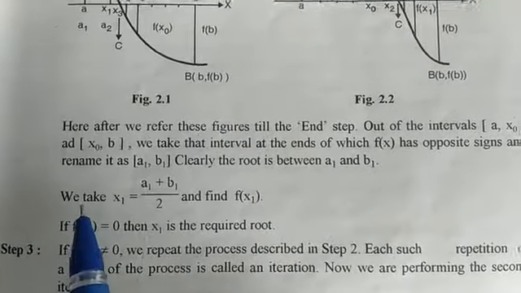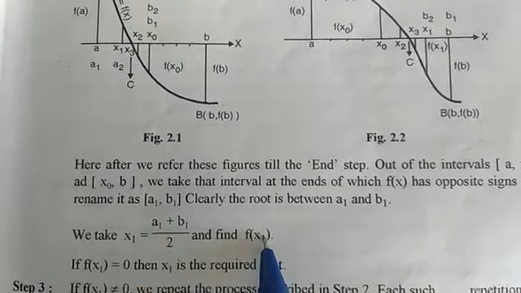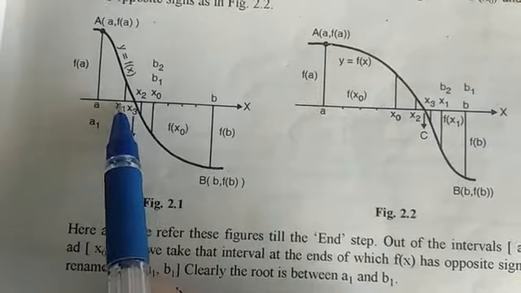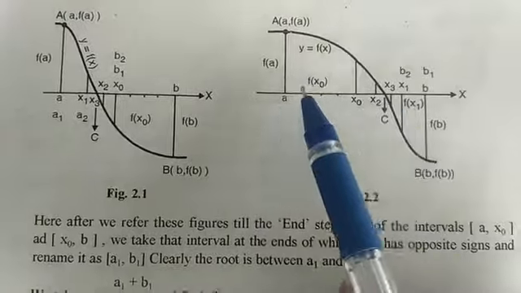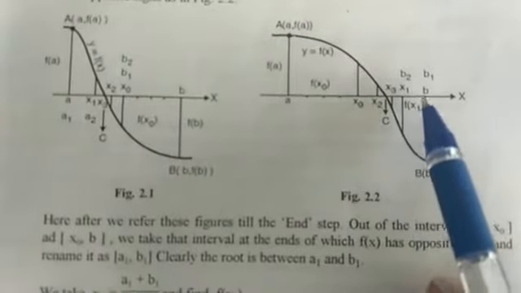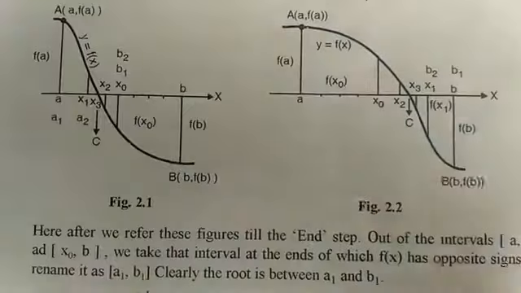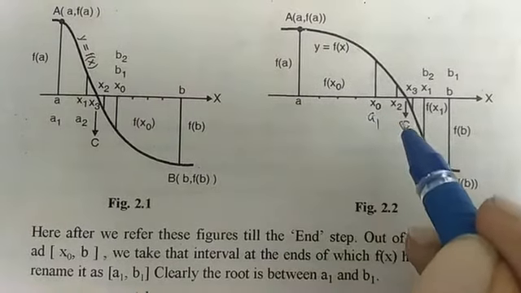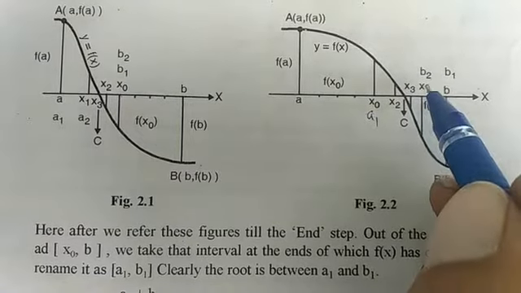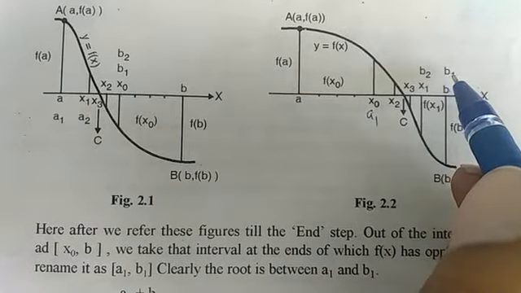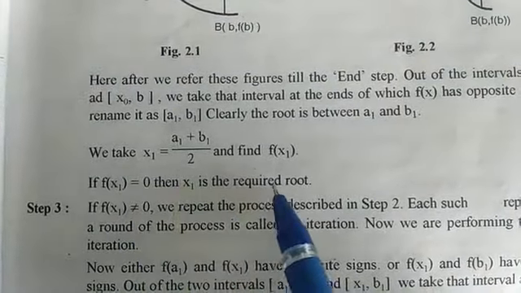So after that we have to rename a x naught or x naught b as a1 b1. The next point will be x1 is equal to a1 plus b1 upon 2, and we find f of x1. In the first graph x1 is the midpoint of a1 and b1, and in the second x1 is the midpoint of x naught as a1 and b1.